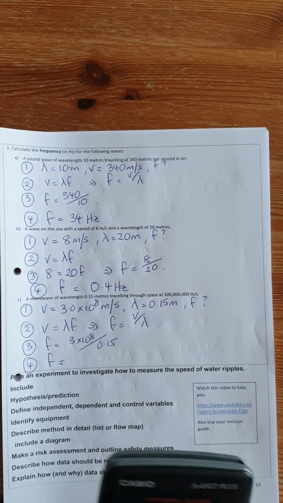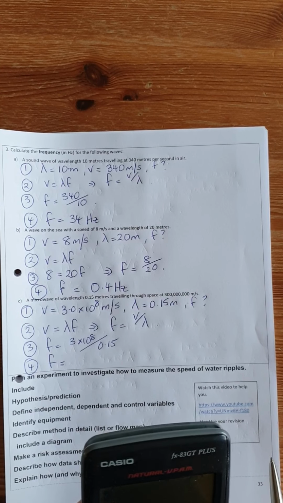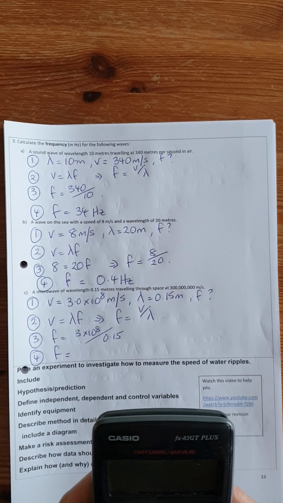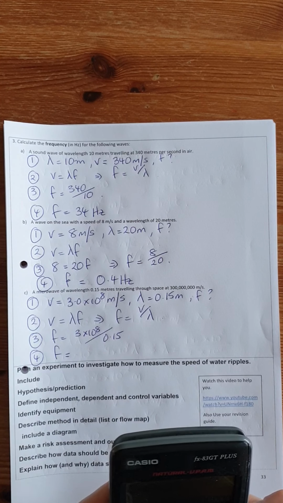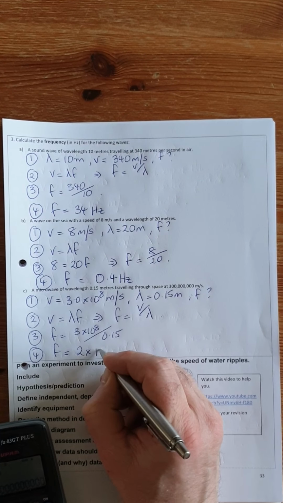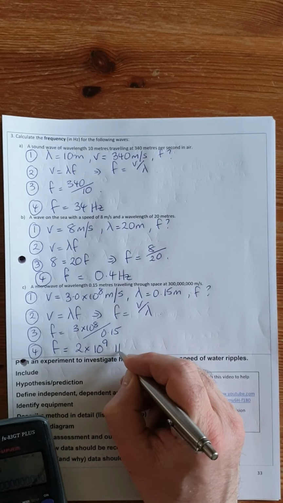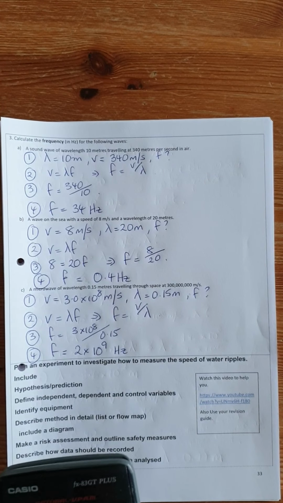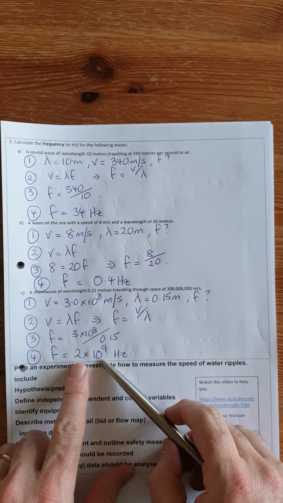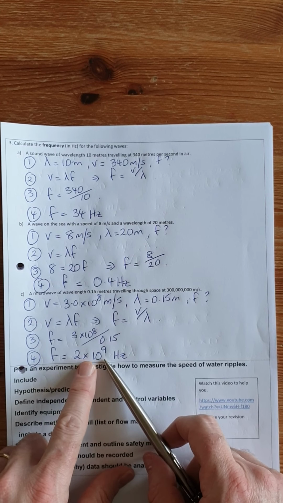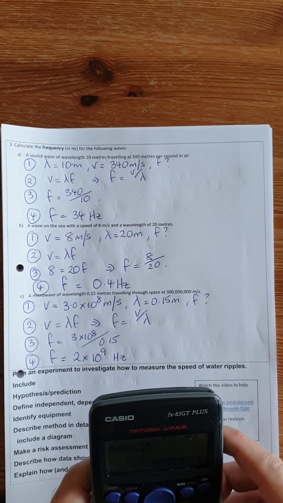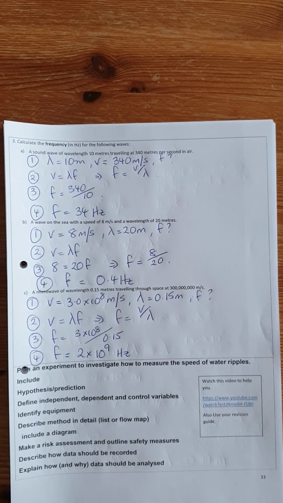So number 4, writing out the answer, I've got 3 by 10 to the power of 8 divided by 0.15. So that gives me an answer of 2 by 10 to the 9 hertz. In other words, there are 2 followed by 9 zeros waves every second of this microwave.